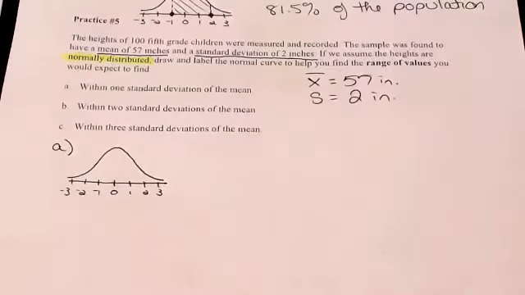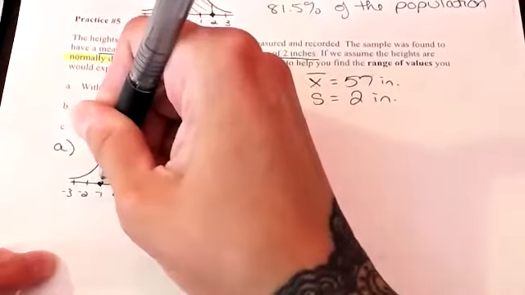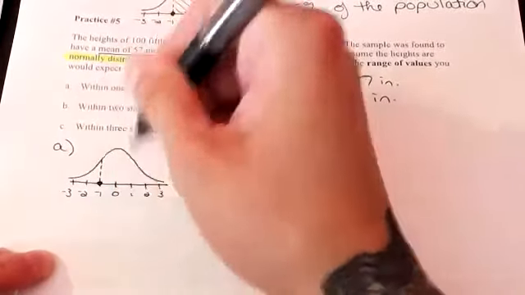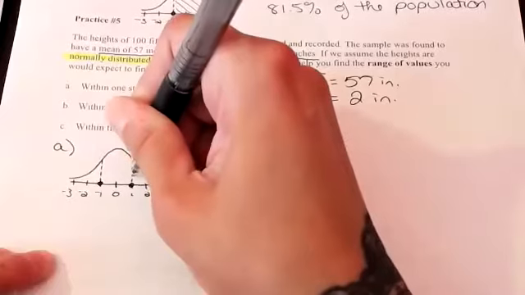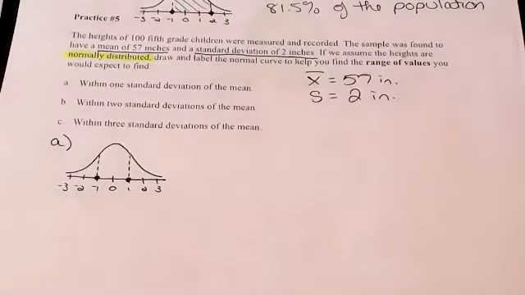Oh, man. For part A, within 1 standard deviation of the mean, we know what this is referencing. 1 standard deviation below, 1 standard deviation above. But do you see how it didn't ask us for the percentage? It didn't say what percent of the population, what percent of that sample lies within 1 standard deviation of the mean. We know that it's 68%, but it doesn't ask that. What it's asking us is to find the range of values, like what are the actual heights?